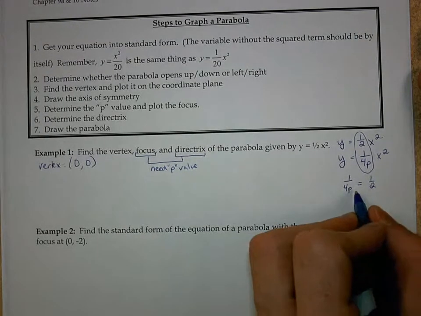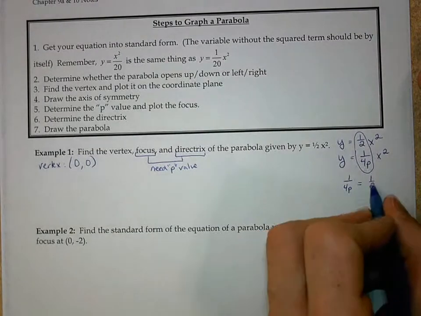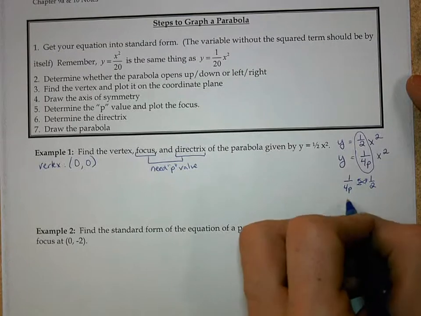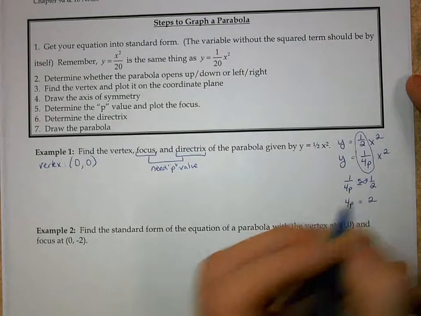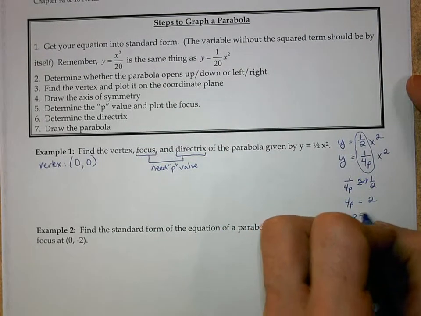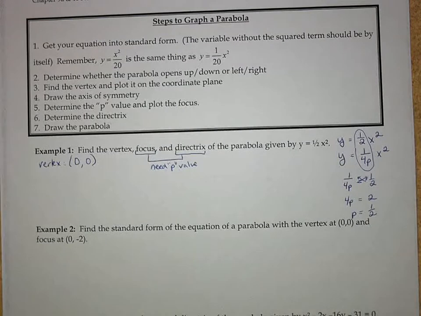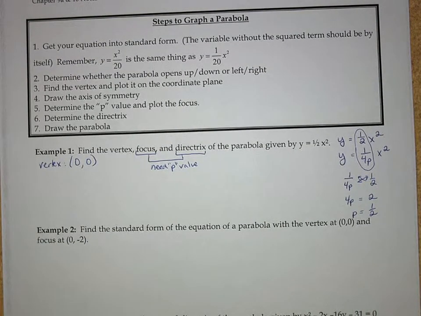So then I can solve out this little equation here, 1/4p equals 1/2, to solve for p. So we can cross multiply. So 4p is equal to 2. Divide both sides by 4, which means p is going to be 1/2. This is not always the number that is the p-value, so don't fall for that. You've got to actually work it out to solve it. So here we can see that p is 1/2.